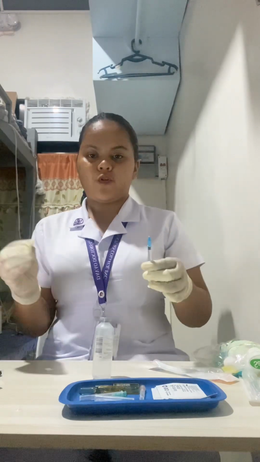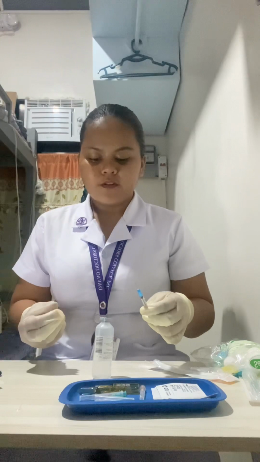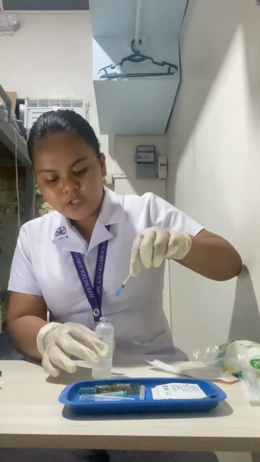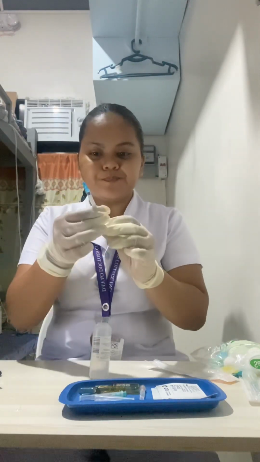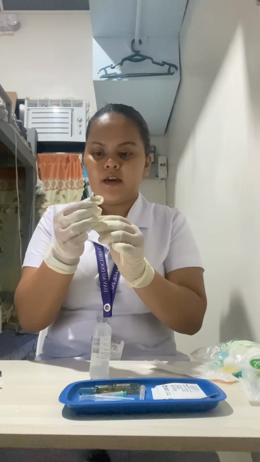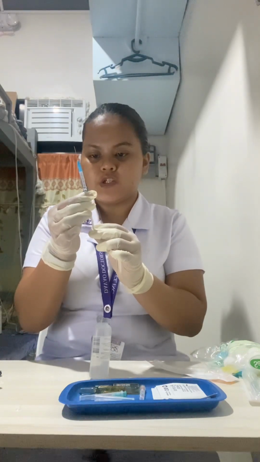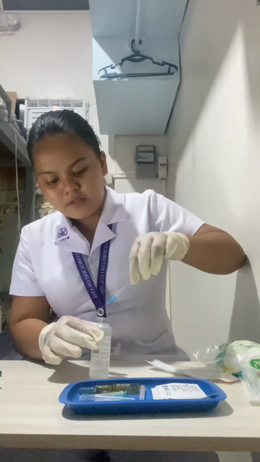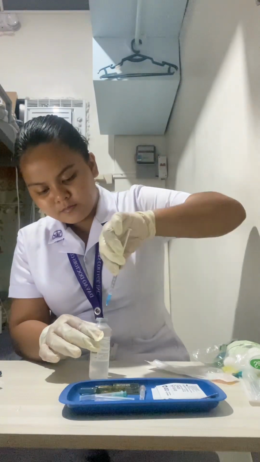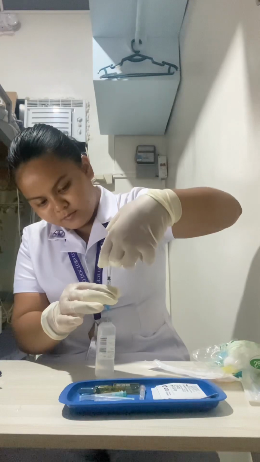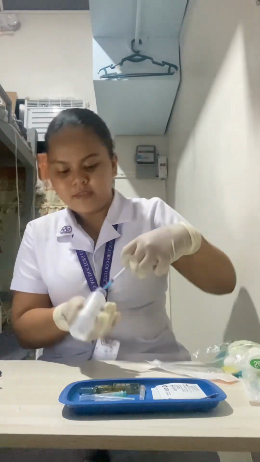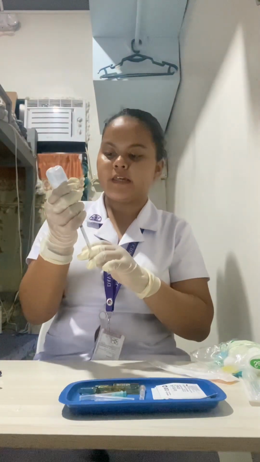So now I'm going to perform the second method of withdrawing medication from a vial. The second method is inverting the vial. First, before inverting the vial, I'm going to inject air equal to the medication volume into the vial. And then I'm going to invert the vial.